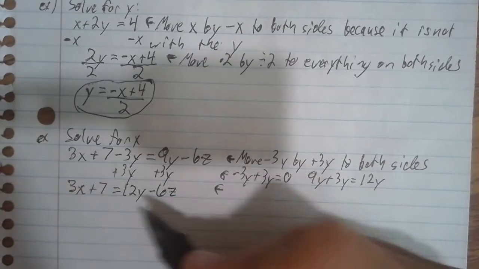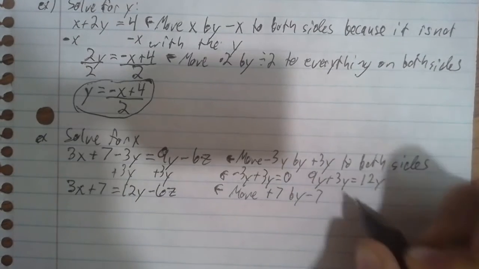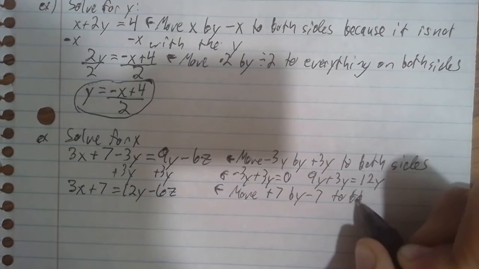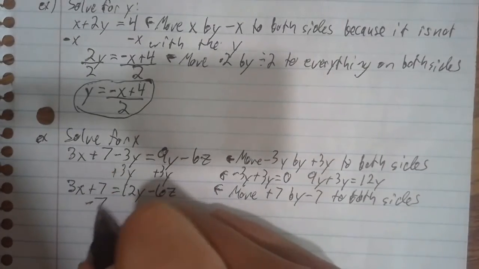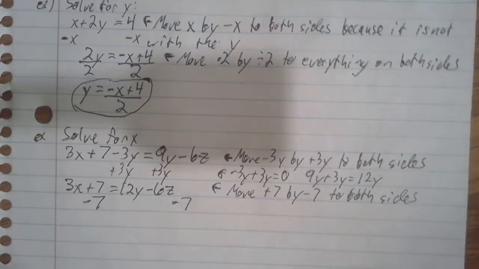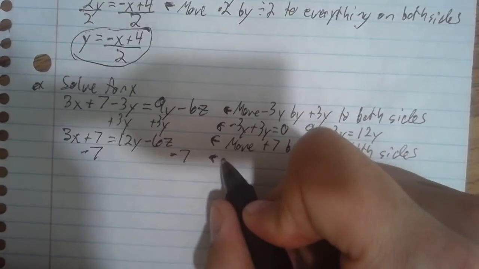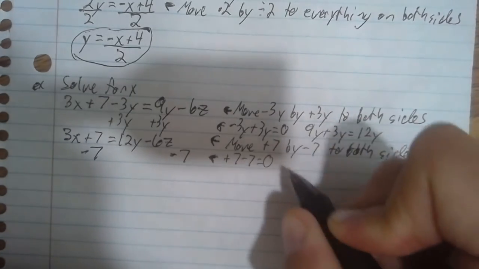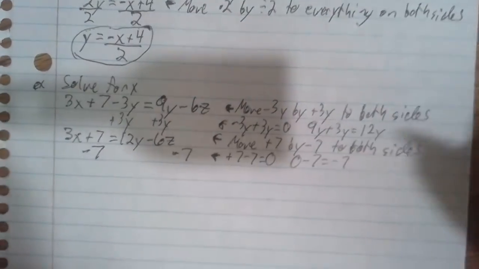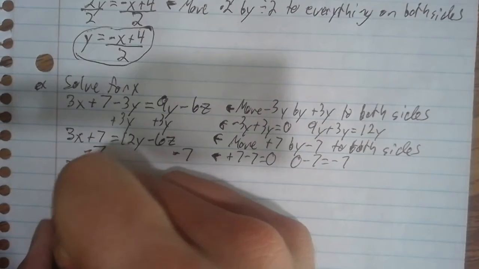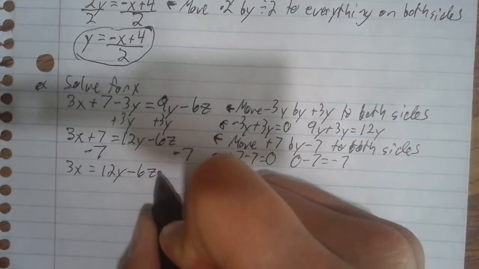Now we need to move the 7. So we move plus 7 by subtracting 7 to both sides. And then, I did a bad job earlier, but we want to line these up since it's different. What this tells us is that plus 7 minus 7 equals 0. And then what we have over here is a 0. So 0 minus 7 equals negative 7. So we now get 3x equals 12y minus 6z minus 7.